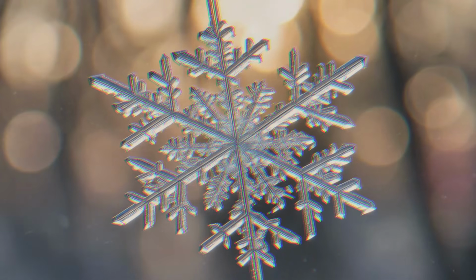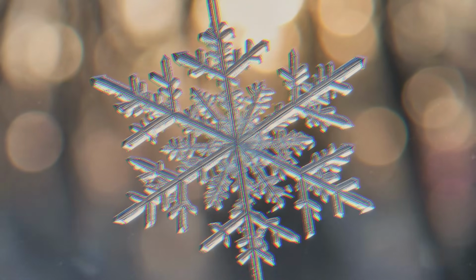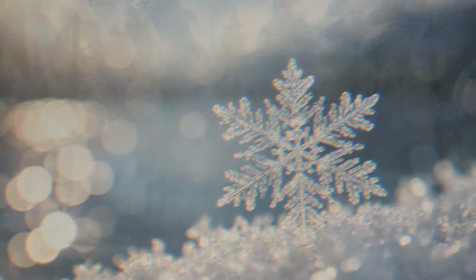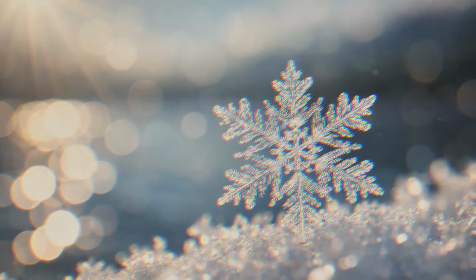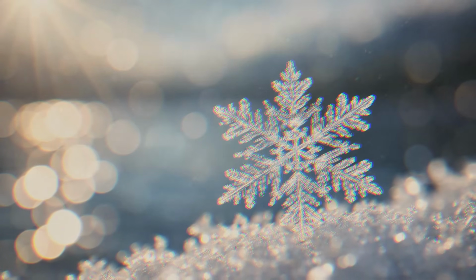It drifts within the cloud, carried by gentle air currents, still surrounded by vapor. Growth continues only when conditions allow it. Temperature and humidity within the cloud are not uniform. Slight variations determine whether additional molecules will attach or remain suspended. When the surrounding air holds enough vapor, molecules continue to settle onto the crystal surface. When it does not, growth pauses.